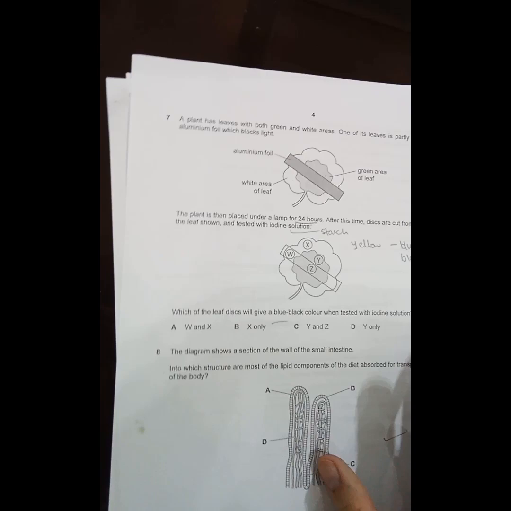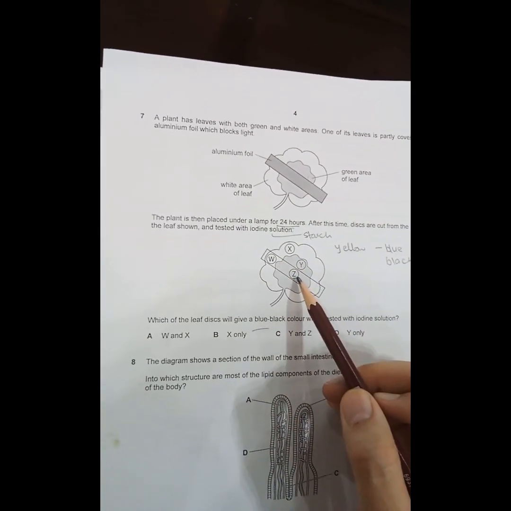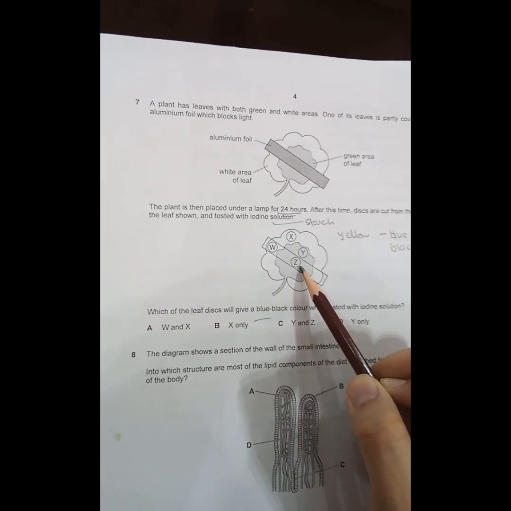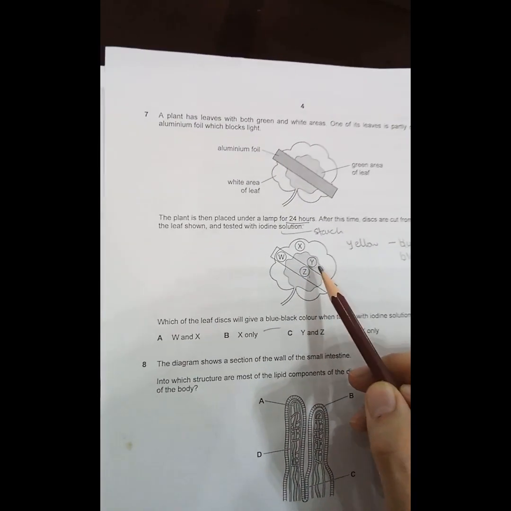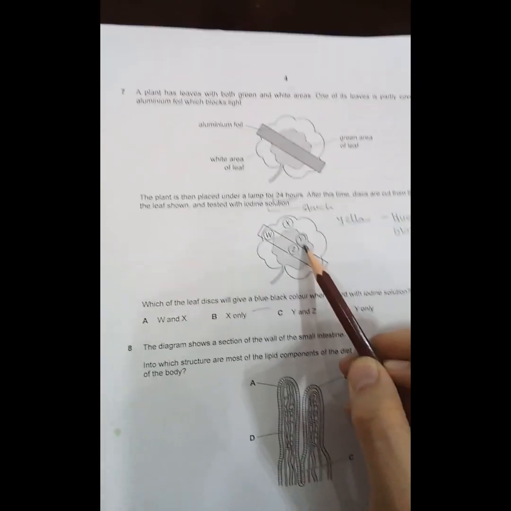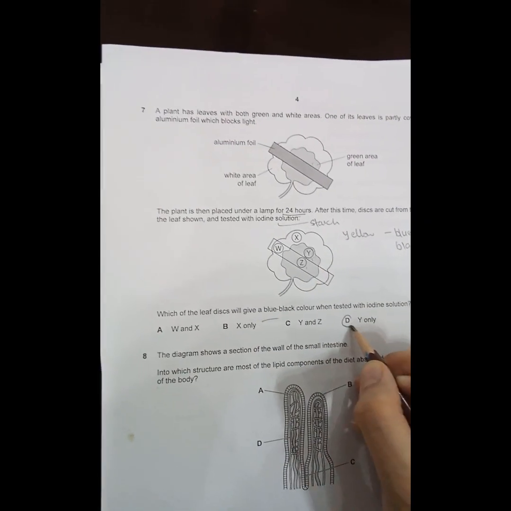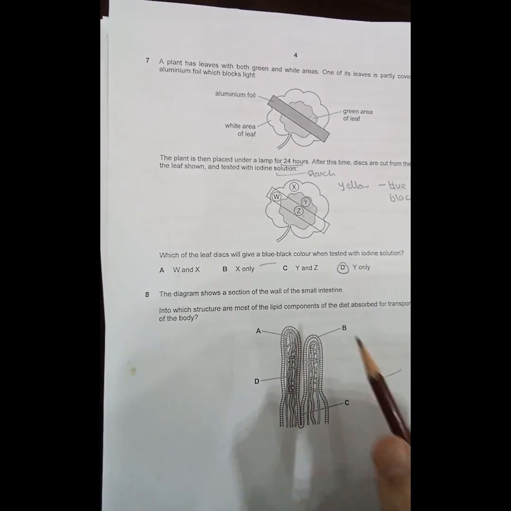Which of the leaf discs will give a blue-black color when tested with iodine solution, which will contain starch basically? So not the white areas, neither this, because it's blocking sunlight, so it's not manufacturing glucose. Only this part, because this is uncovered, it is green, and it is exposed to sunlight, so it is photosynthesizing. So Y only.